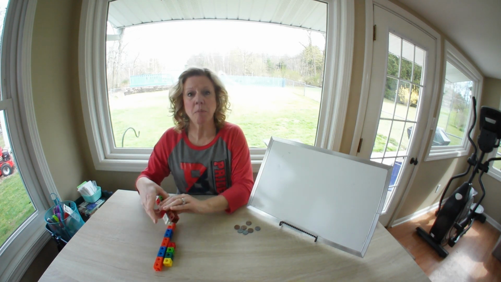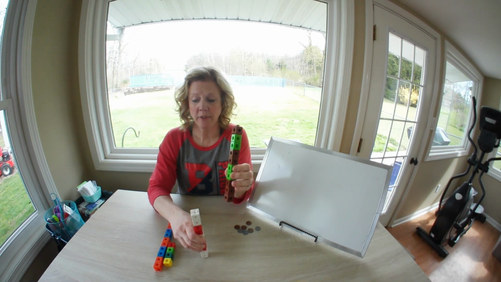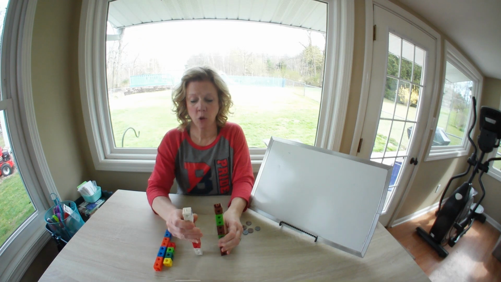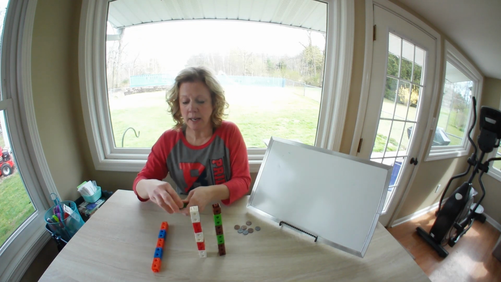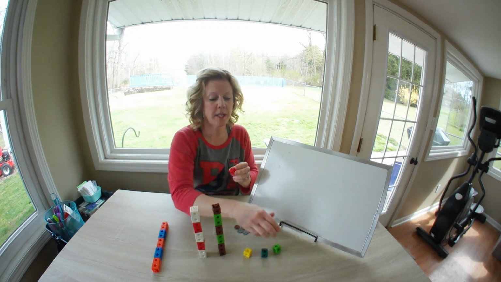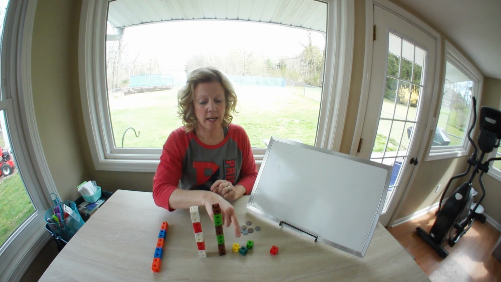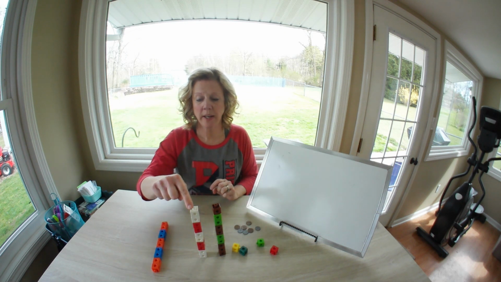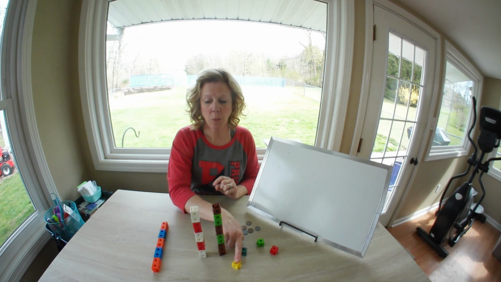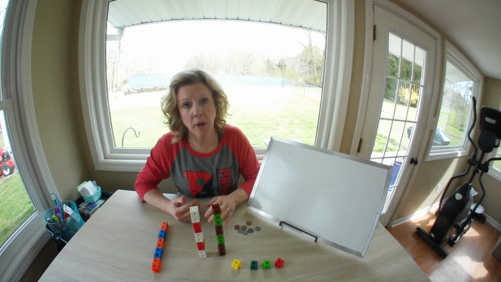I'm going to build the number 24. So I have my 10 sticks, okay? So I have 10 and I have 20. Okay, and then I have 4 ones. 1, 2, 3, and 4. So I have 2 tens and I have 4 ones. So I have 10, 20, 21, 22, 23, 24. So I'm starting with 24.